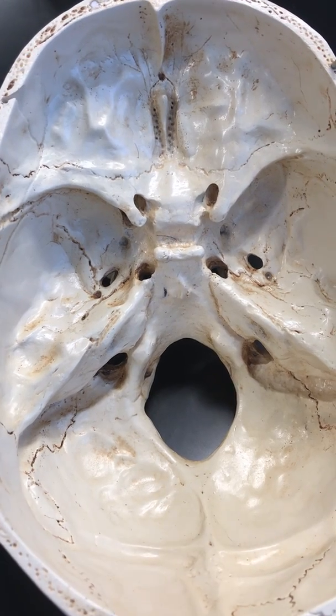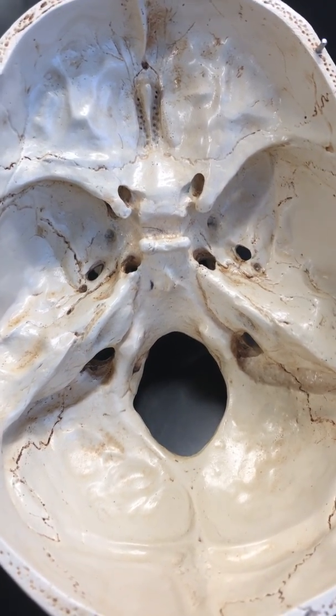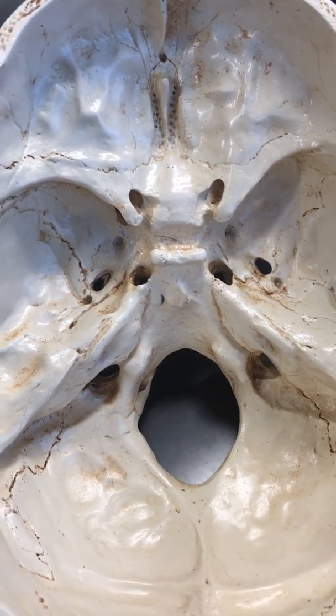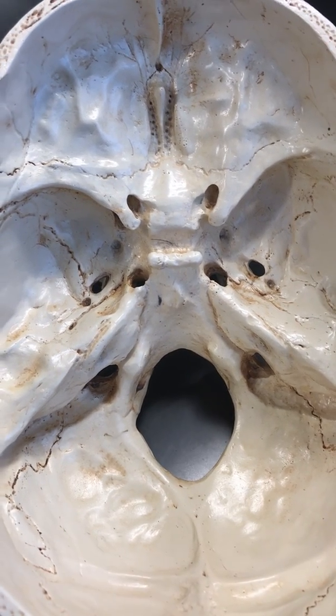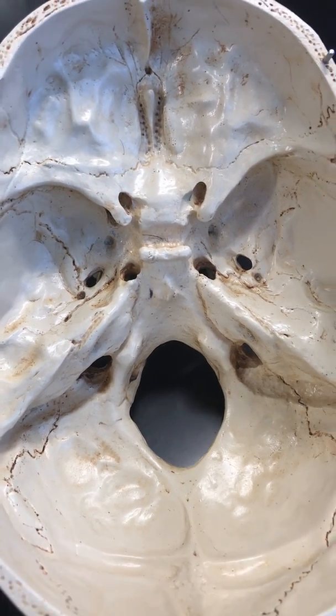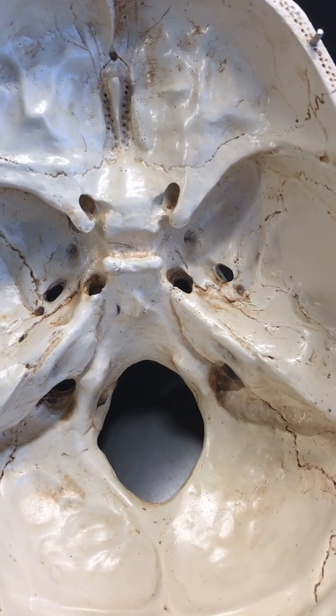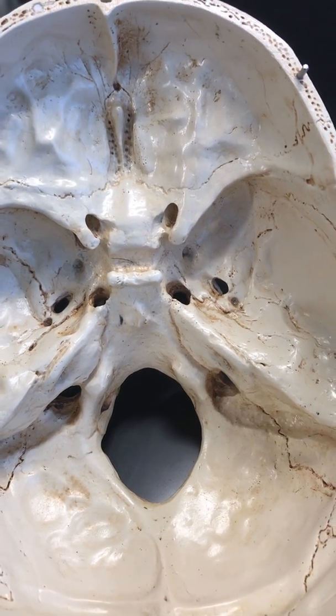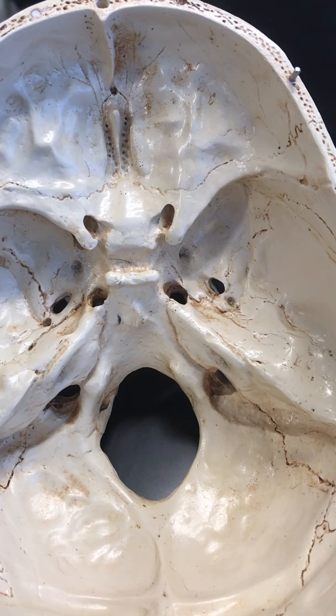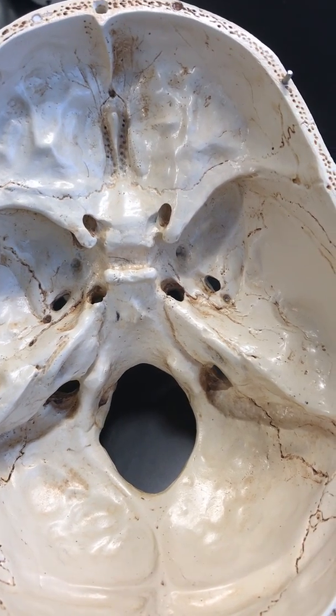The first cranial nerve is called the optic nerve. You're going to know this when you go to chapter 17, special senses. Oh, no. Chapter 14, I think, like the central nervous system.